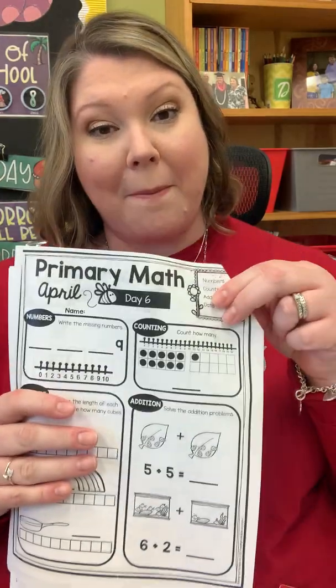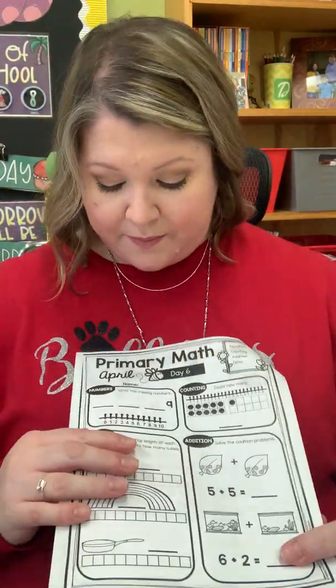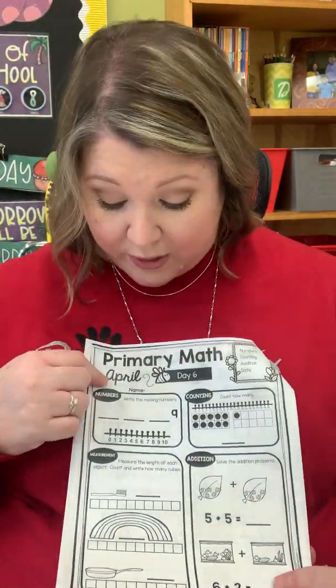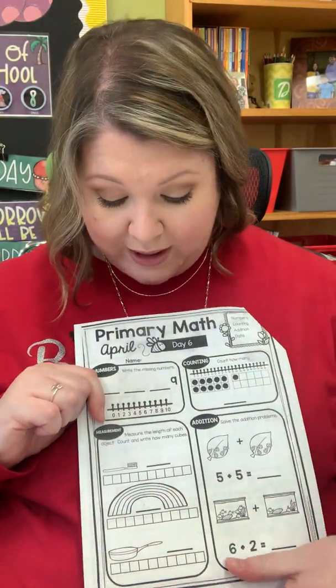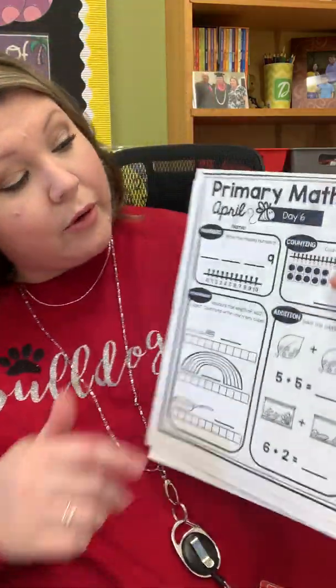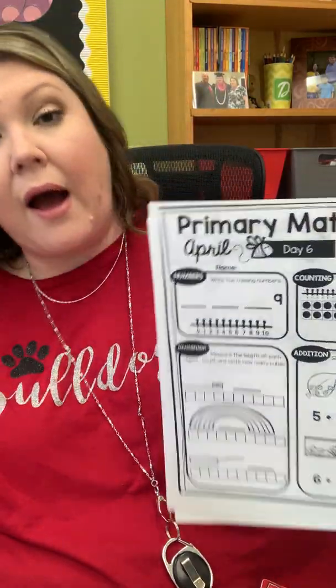Let's see what's on the back. Day 6 of our math. Day 6. Now this is a little bit different from last week. This time it says we're going to write the missing numbers, but they've only given us one of the numbers. They gave us the number 9.